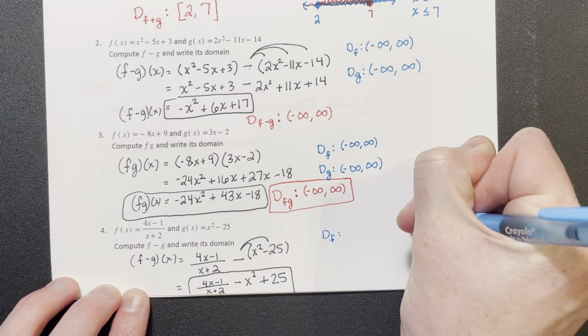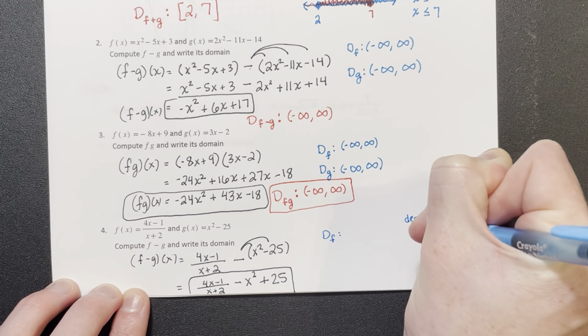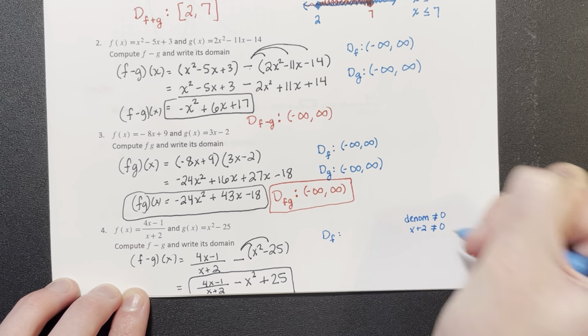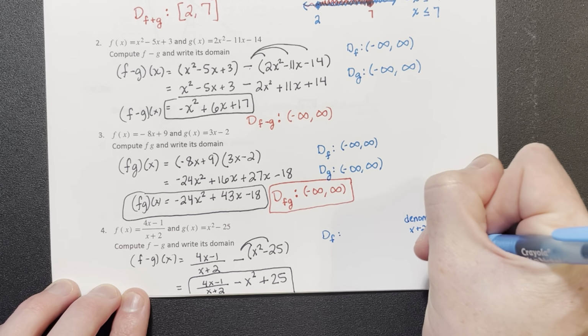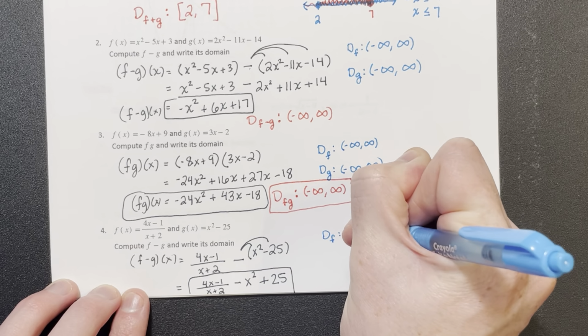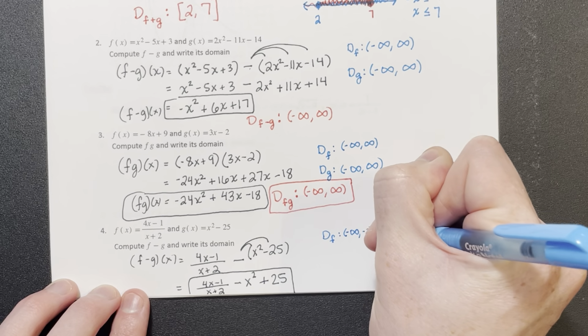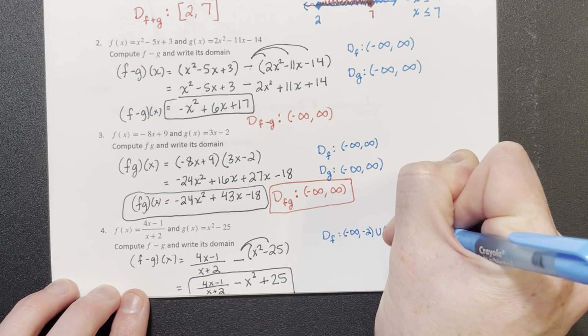So x plus 2 cannot be 0. And if I solve for x, x cannot equal negative 2. So our domain would be negative infinity all the way up to negative 2, union negative 2 to infinity.